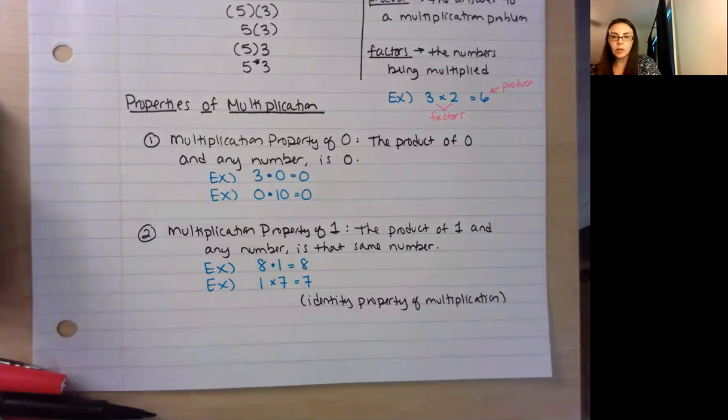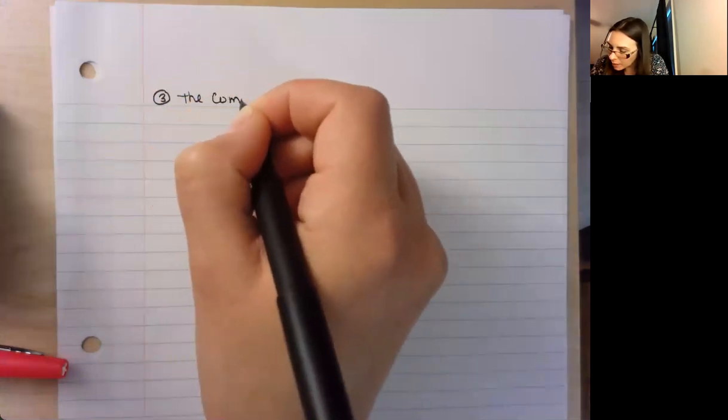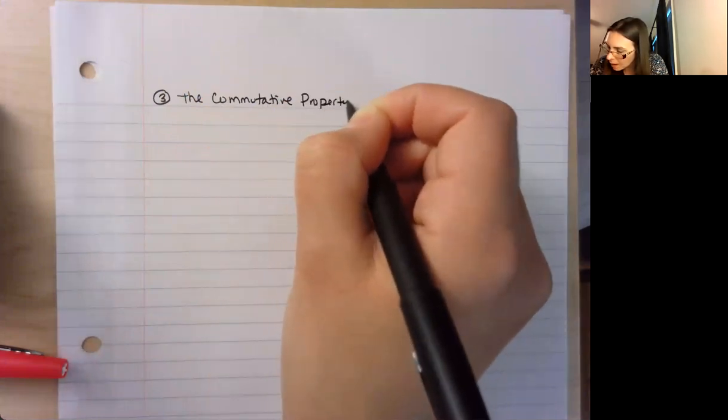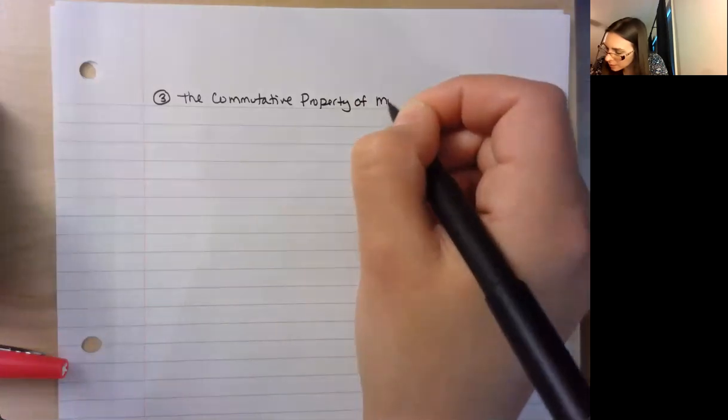Okay, I'm going to go to the next page. We do have 2 more properties. This is 3. Just like with addition, we do have the commutative property of multiplication.